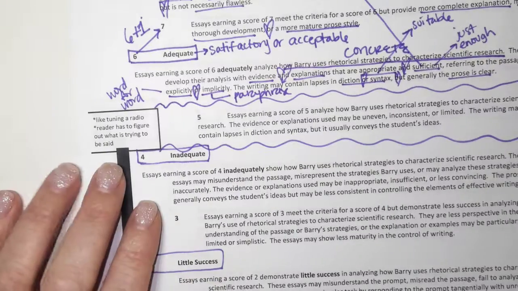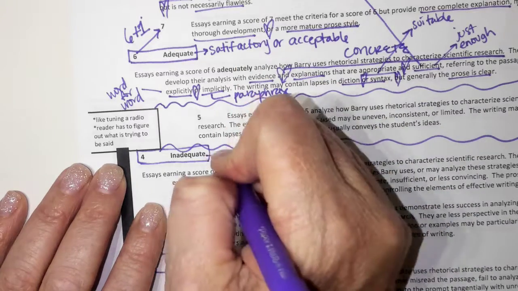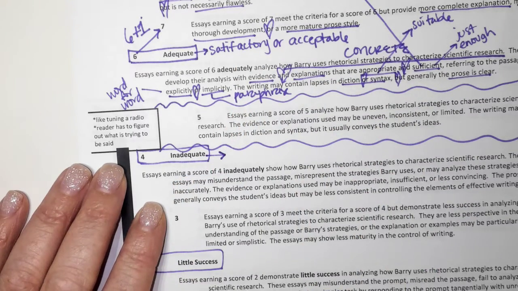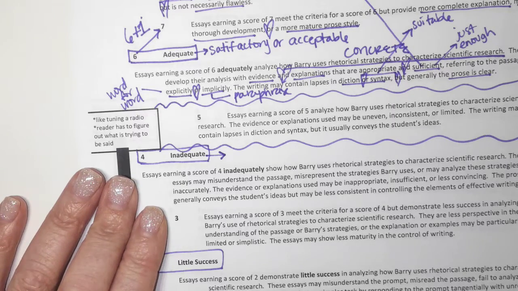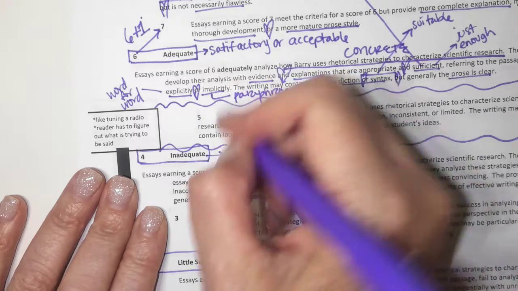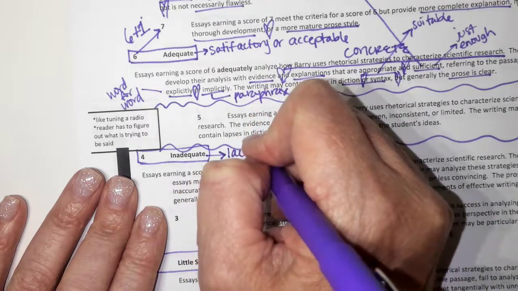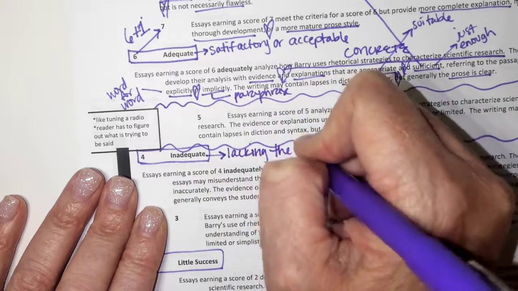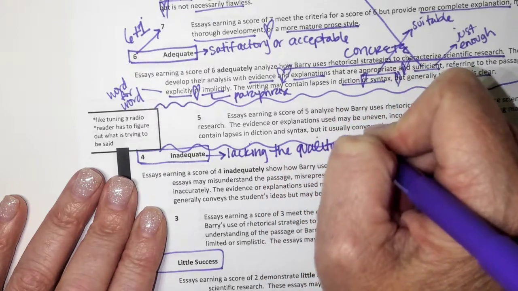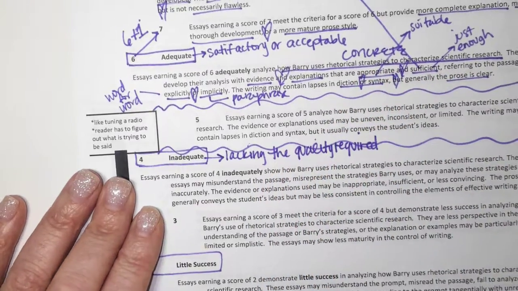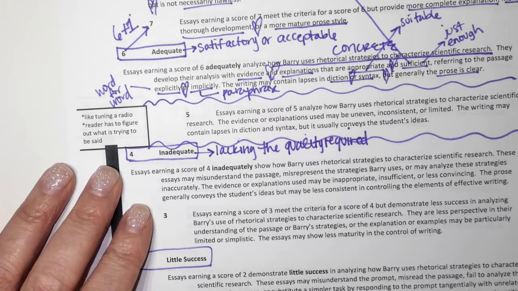Let's go down below. So 4 is inadequate. Brene, tell me what inadequate. How do you define inadequate? Lacking the quality or quantity required, insufficient for purpose. So inadequate is lacking the quality required.